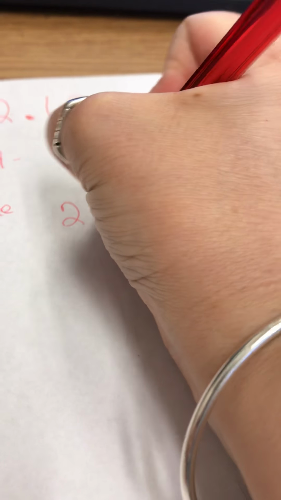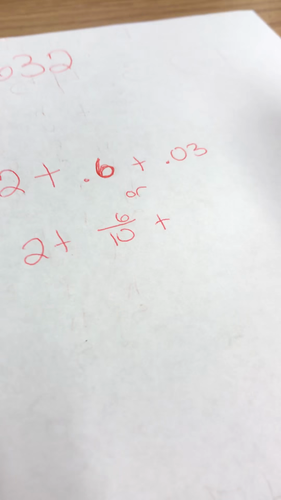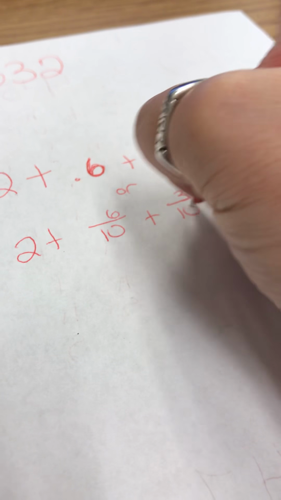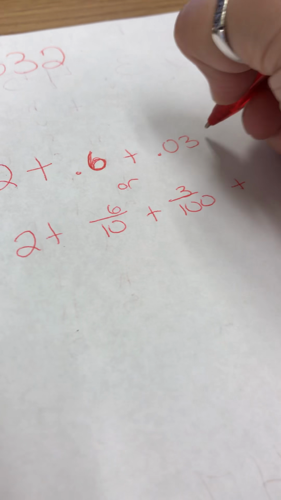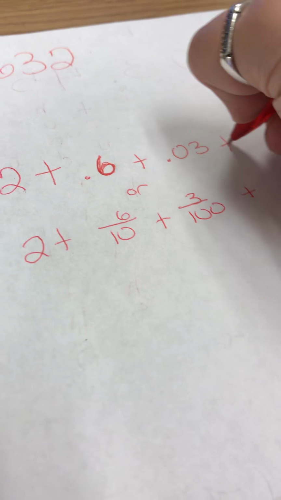So I could either write 6 tenths as a decimal, or I could even do it as a fraction, plus my 3 is worth 3 hundredths. So that's going to be how I write 3 hundredths, plus 2 thousandths. And here's how I write 2 thousandths. So both of those would be expanded form based on value.